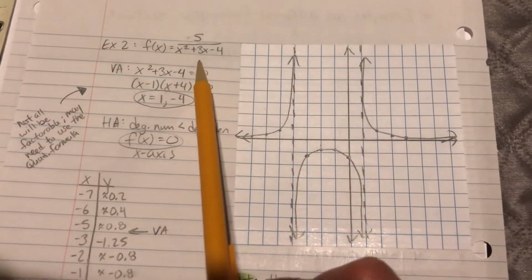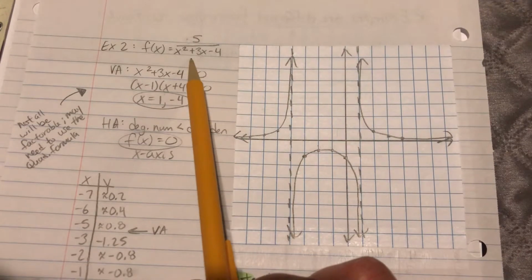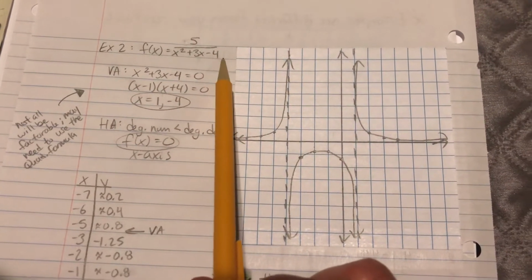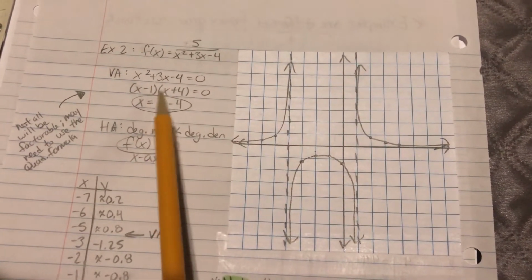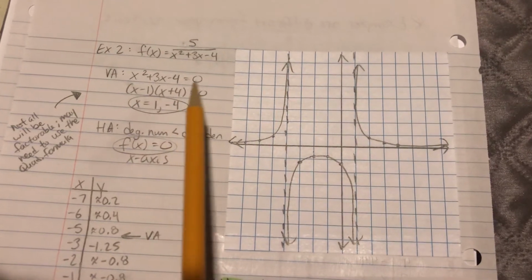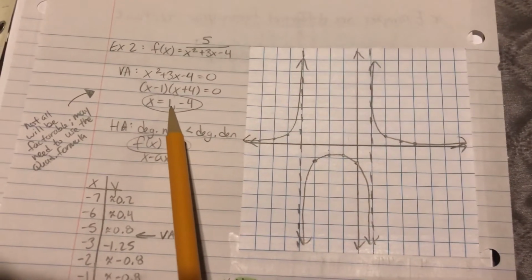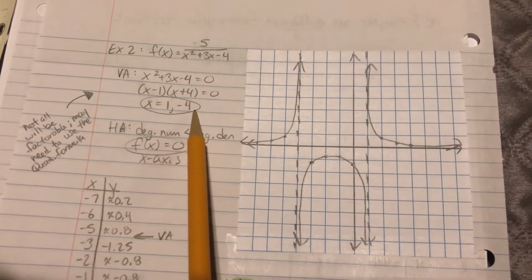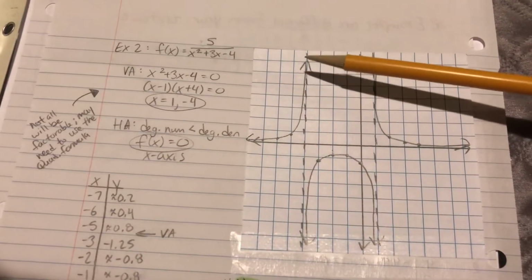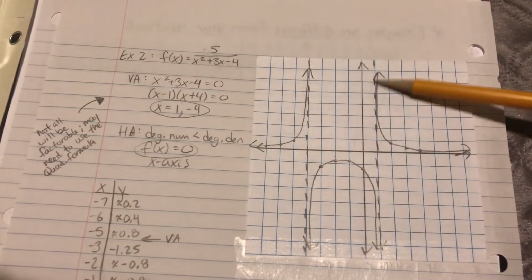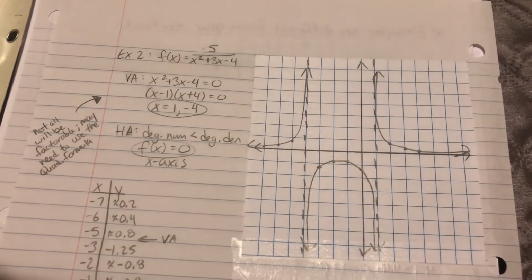So when we start our approach with the vertical asymptote, we want to set that equal to 0 and find those restrictions, which to me, I think factoring might be quicker here than the quadratic formula. And I end up with the two values of x equals 1 and x equals -4. So I'm going to plot those two values with vertical dotted lines.